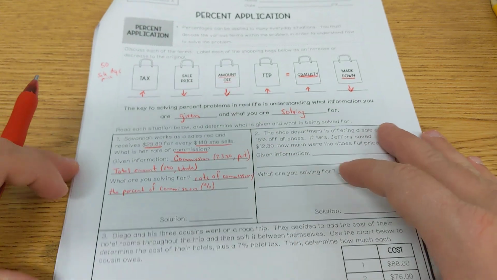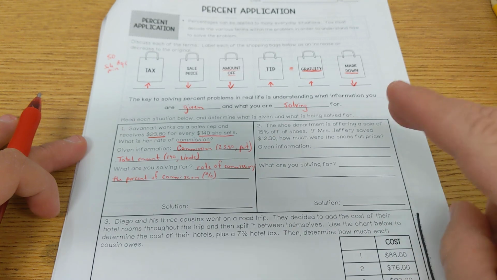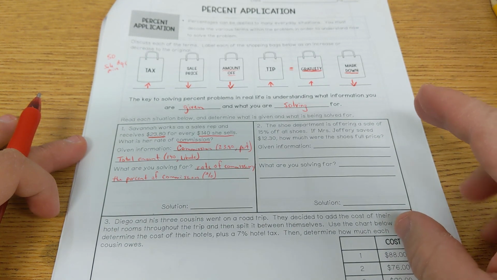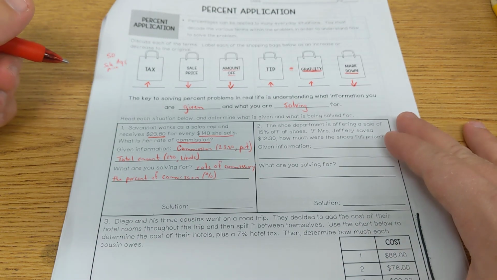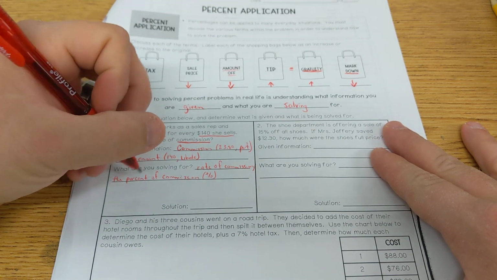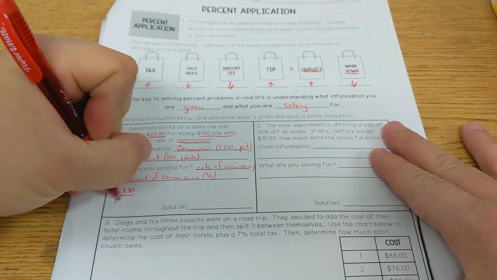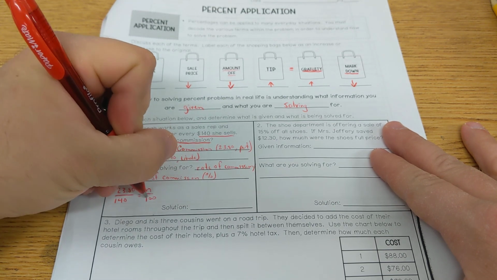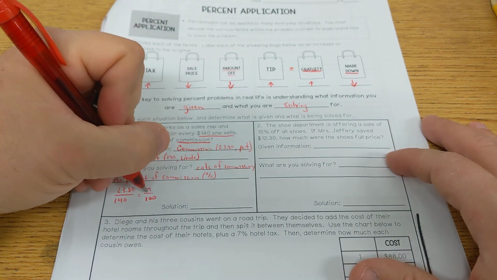From last week, we can either use the percent equation or the percent proportion. I believe most of y'all like the percent proportion, so let's do the part over the whole. Remember, N is your percent.